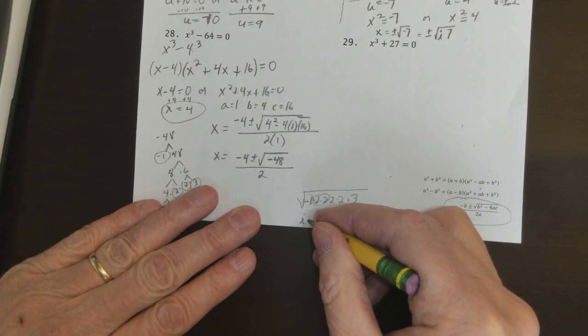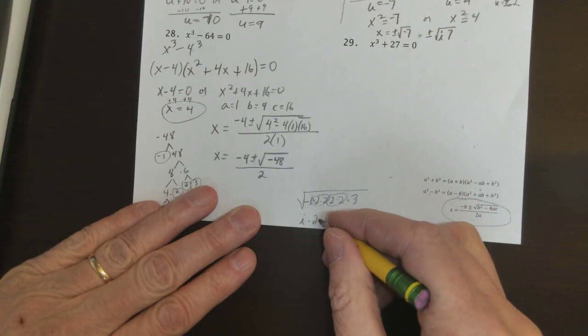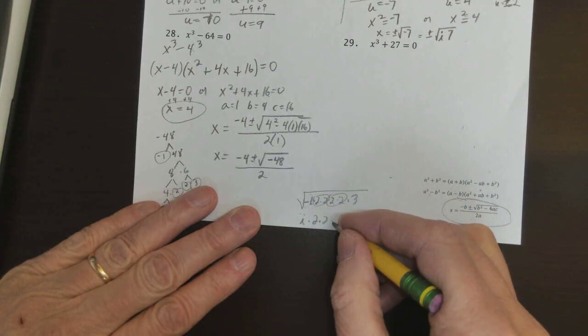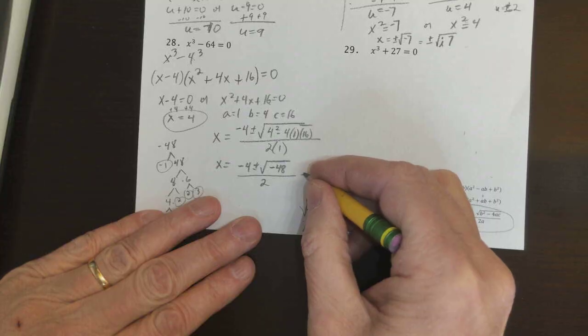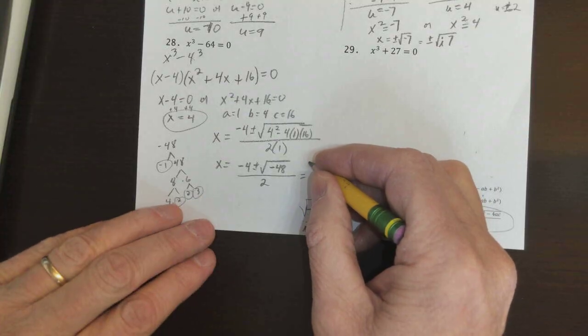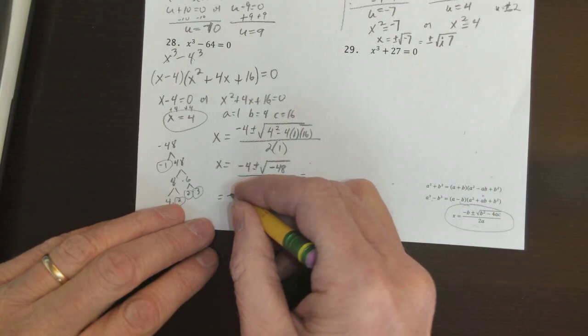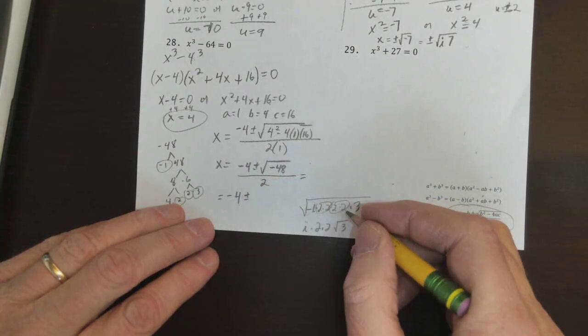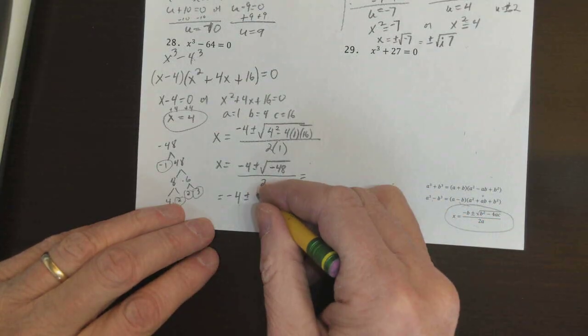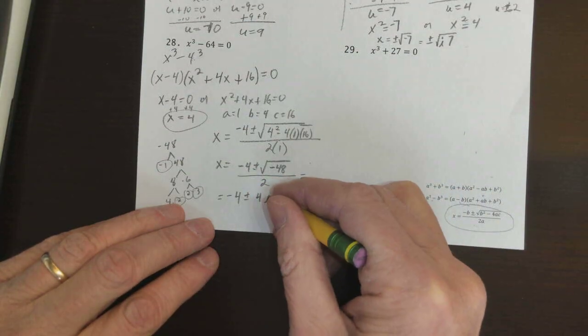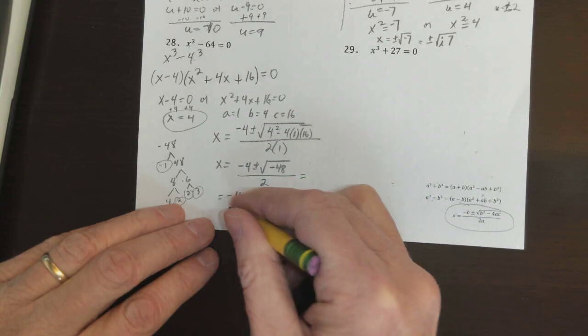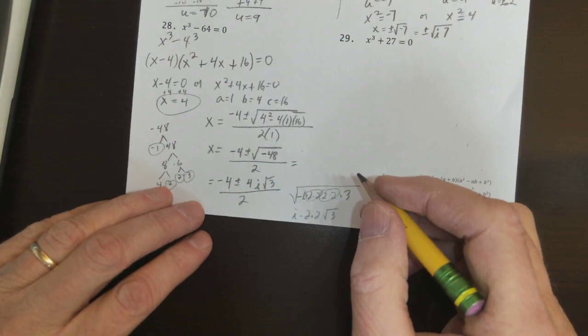All right, this square root of negative 1 is i. You have a buddy. Yes, you have a buddy: 2, and then you have the square root of 3. So I have negative 4. I'll write that over here. Negative 4 plus or minus 4i radical 3 over 2.